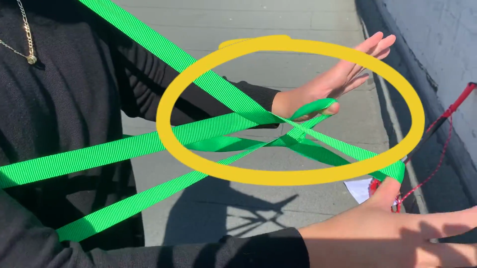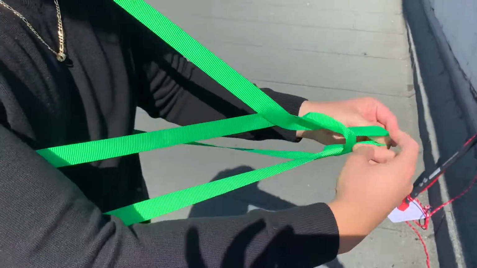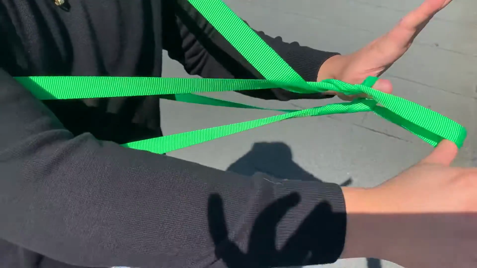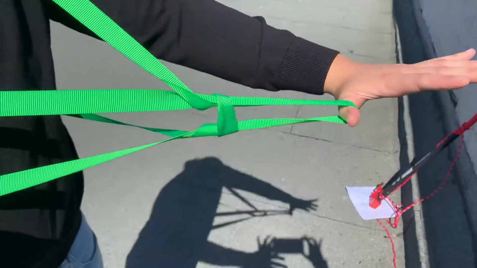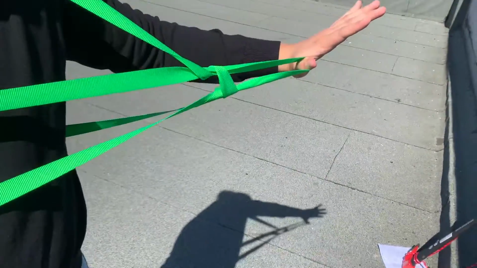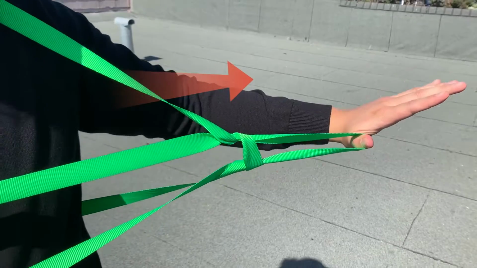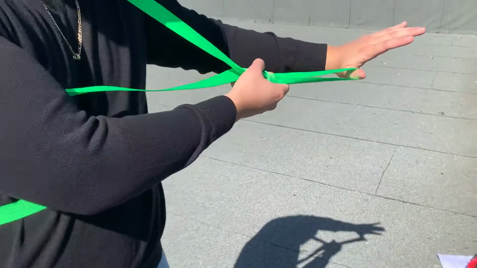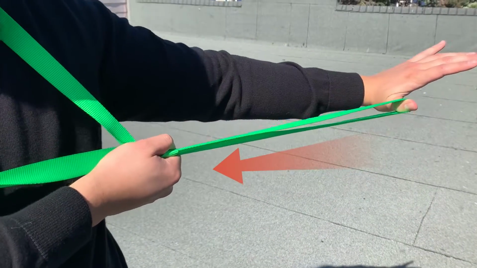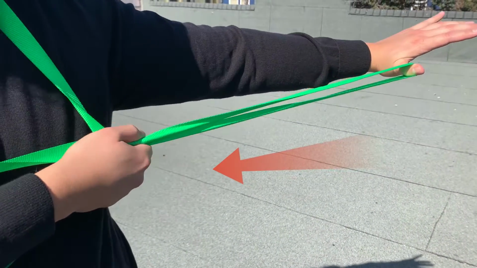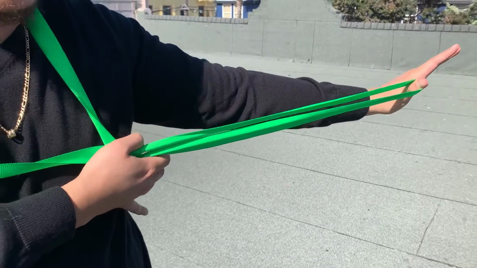Just like that. And then do it one more time, in and out. Now what you're gonna do is, with your left hand, get a hold of that excess rope and pull it to your left side a little bit. Now with your right hand, you're gonna get a grip of this part right here and put it inward. Pull it inward and tighten it and do what they know as dressing the knot.